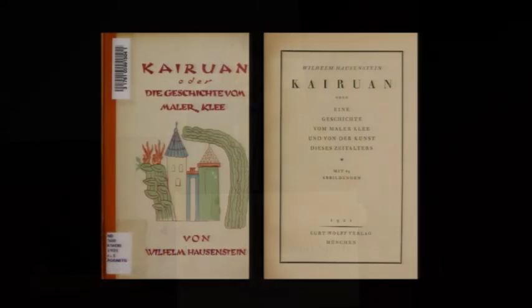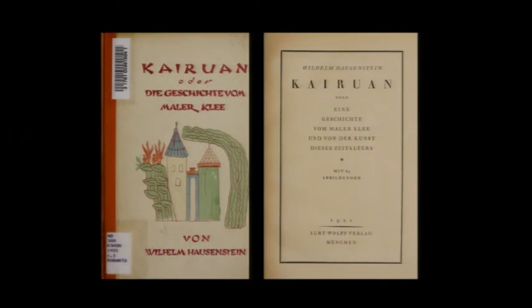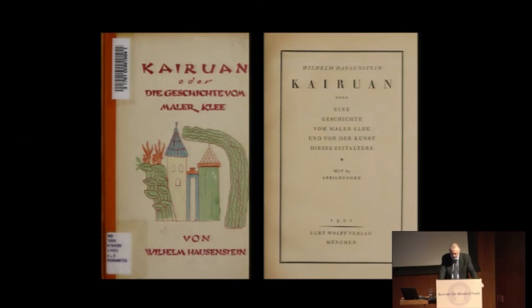In the year 1921, in his book Kairouan, or A Story of the Painter Klee and of the Art of This Time, the eminent German art critic Wilhelm Hausenstein declared his subject the quintessential artist of the moment. Yet his reasons made the honor an ambiguous one. And I quote, "We have entered an epoch of anarchism and disintegration.